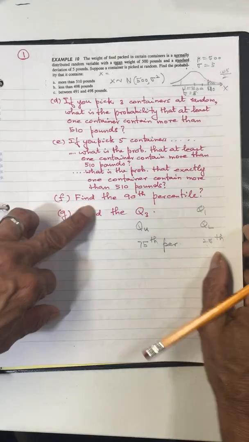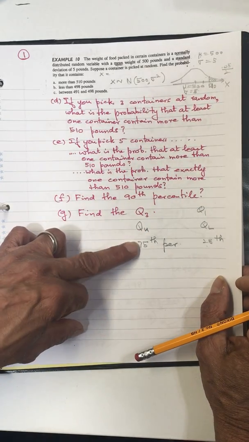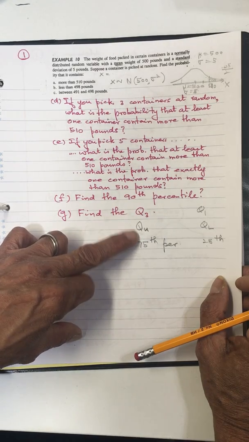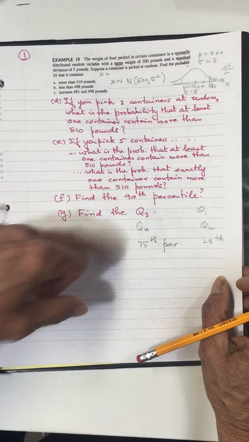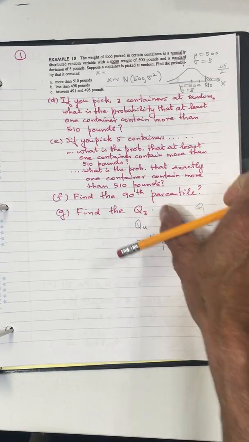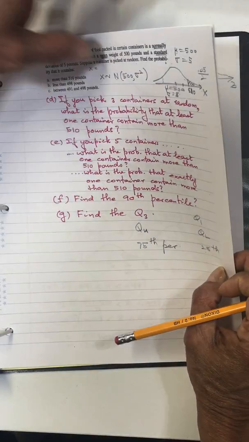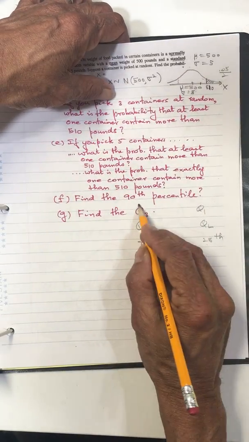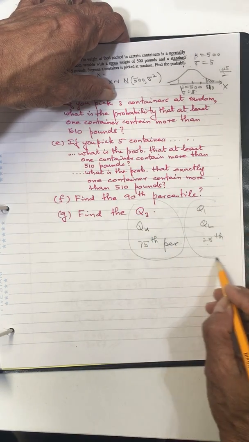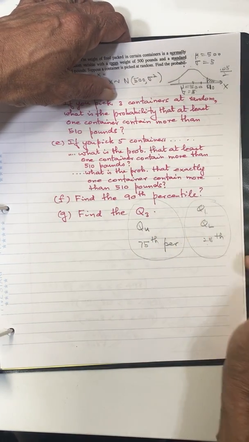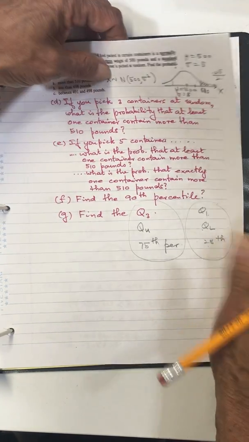So the next part of the question: find Q3. Q3, in other words, is the third quartile or the upper quartile, or the 75th percentile. They are the same names for everything. Or the question could be about Q1, the first quartile, same as the 25th percentile.